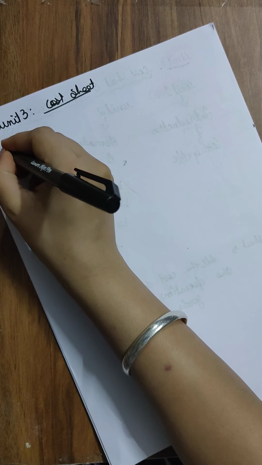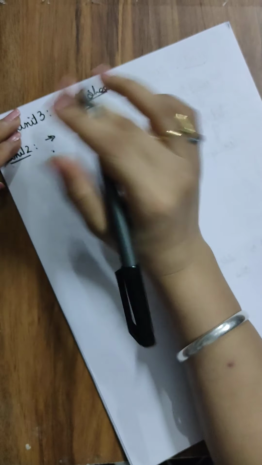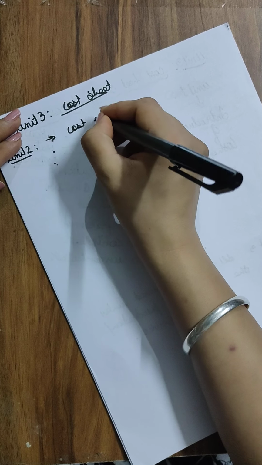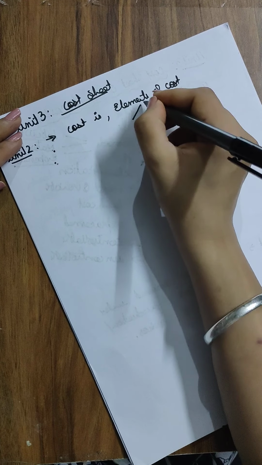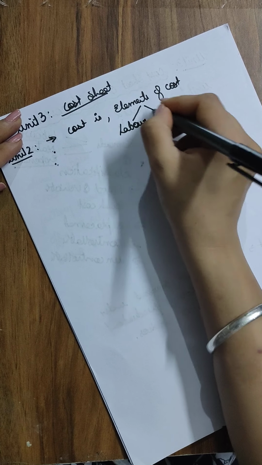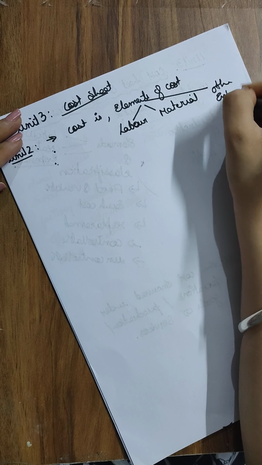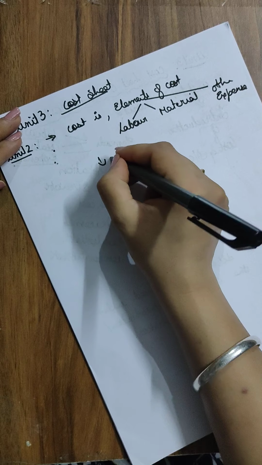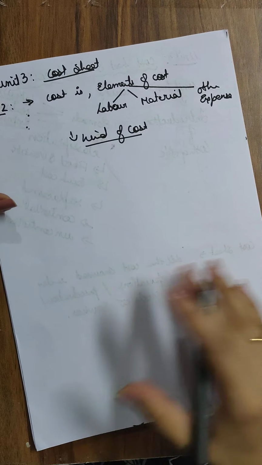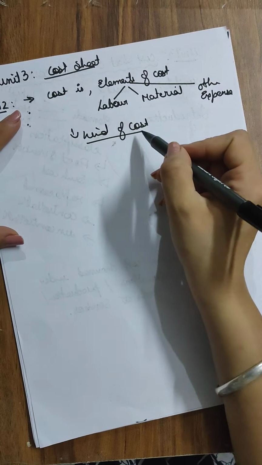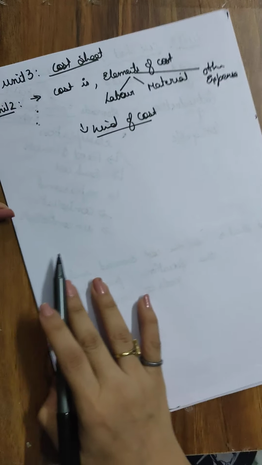So if we go back and give a summary, just revise our unit 2. In the unit 2, we have discussed what cost is, what the different elements of costs are, basically which includes our labor, our material, and other expenses. And then we have done the division and the kind of costs in it. That is basically whether something is a fixed cost, a variable cost, a relevant cost, irrelevant cost, replacement cost. So these were the things that we have covered up under the unit 2.